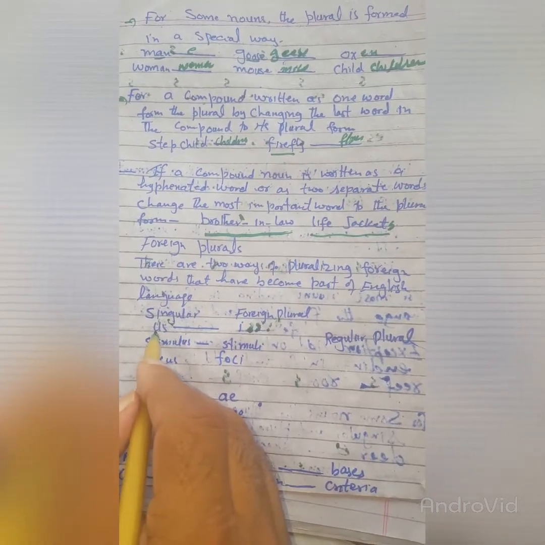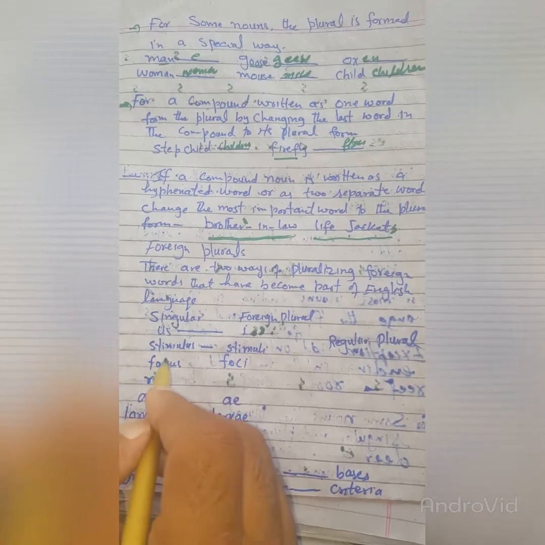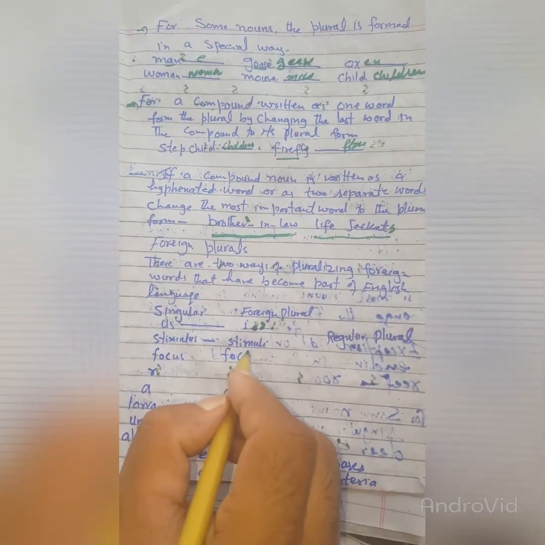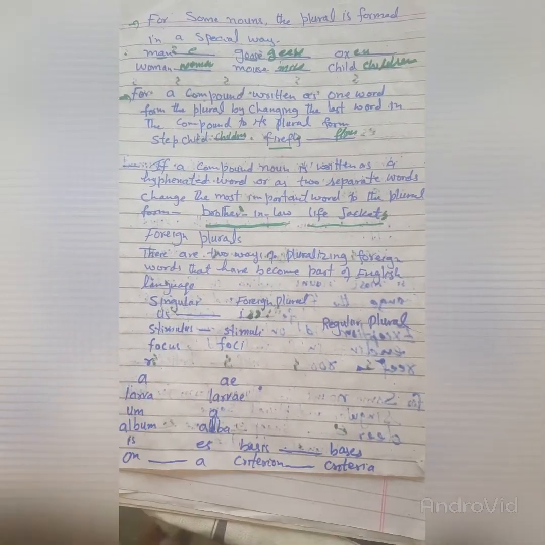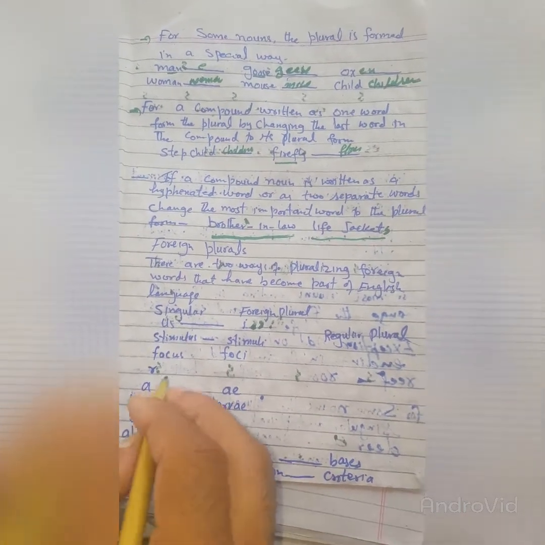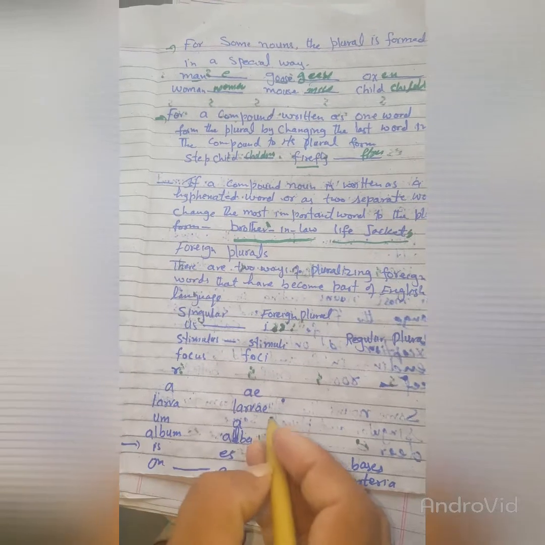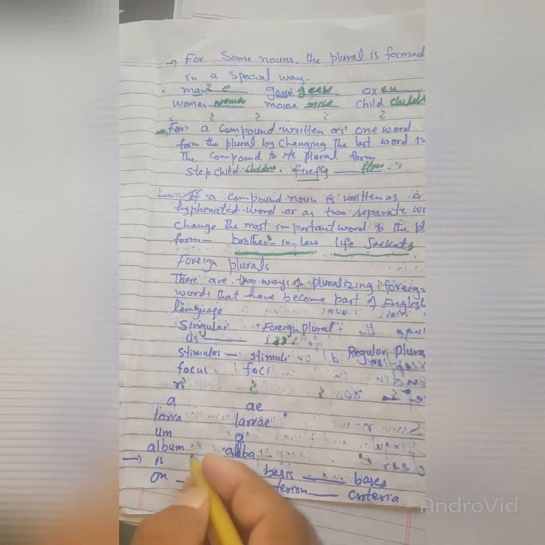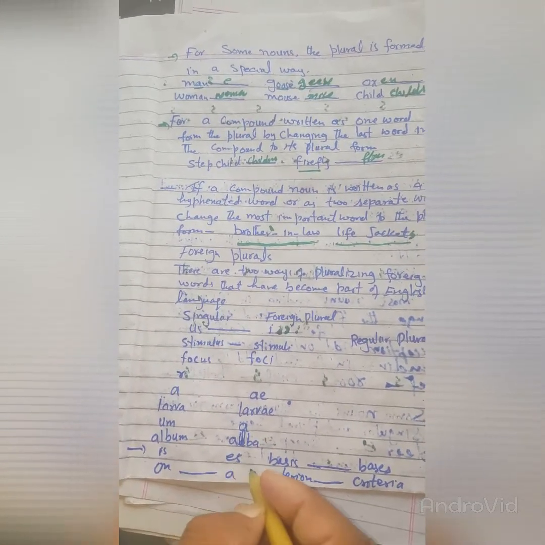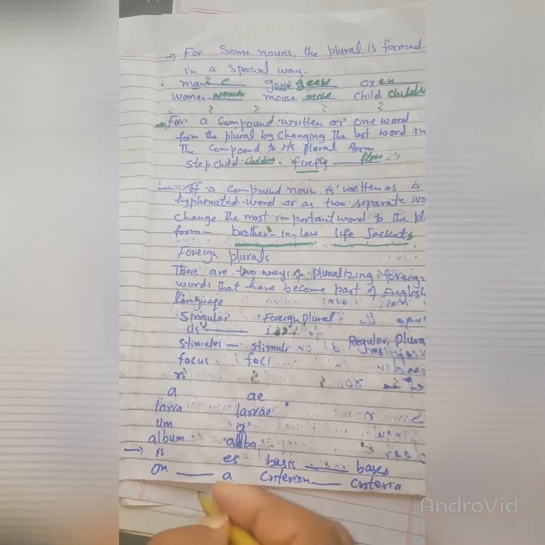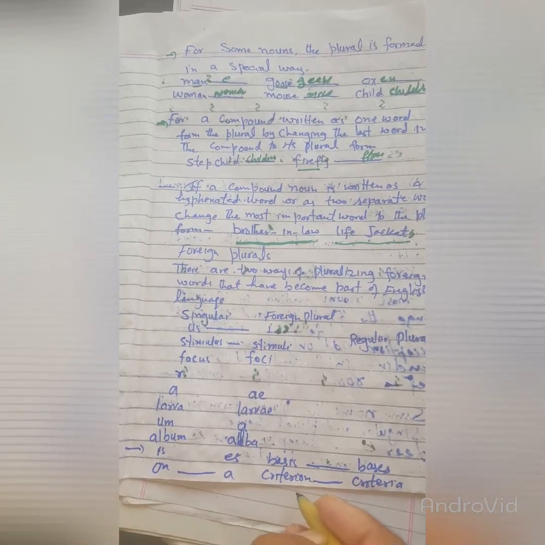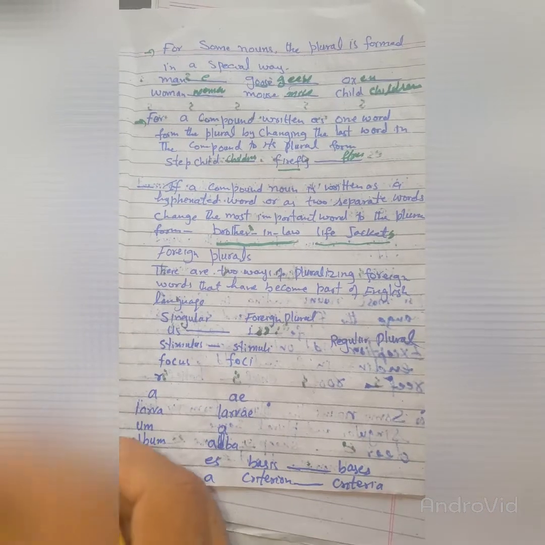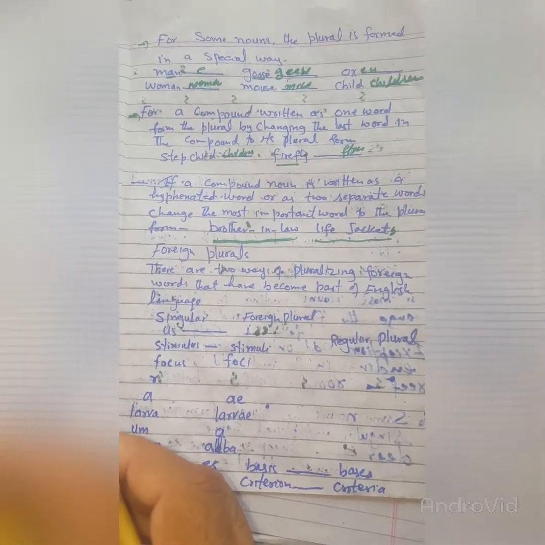Suppose we have the suffix us, so for the words in us, it will be i. Suppose stimulus, so stimulus becomes stimuli, and focus, foci. Okay, and so on. So here you have, suppose a and ae, so larva will become larvae. And suppose album, and similarly basis will become bases, and suffix on, suppose a criterion, so criterion should be changed into criteria. So I hope you have understood.